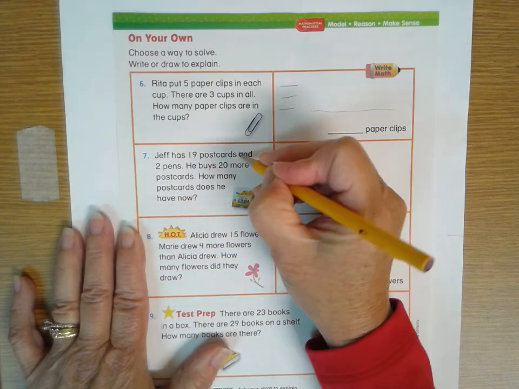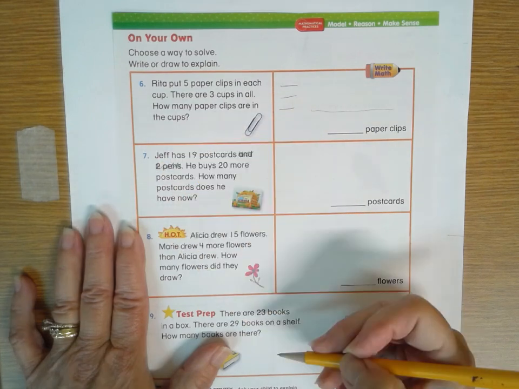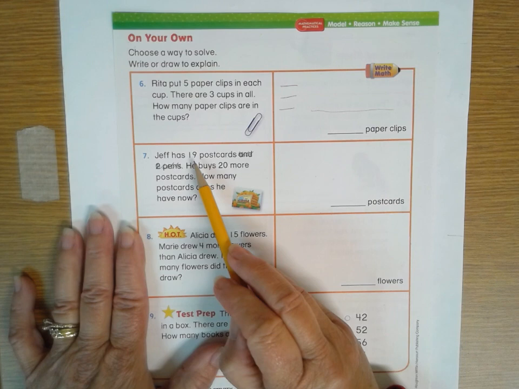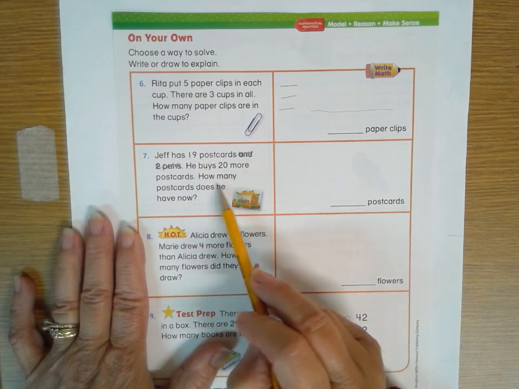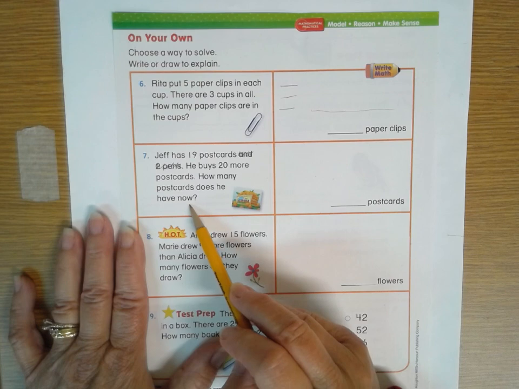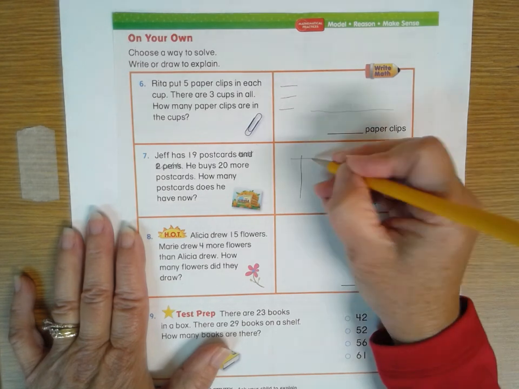So now Jeff has 19 postcards. He buys 20 more postcards. How many postcards does he have now? So we're looking for a total. You can write a number sentence, or you can make a T over here to do your work and get your total and put it here on the line.